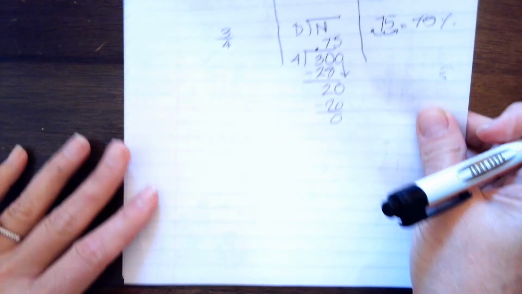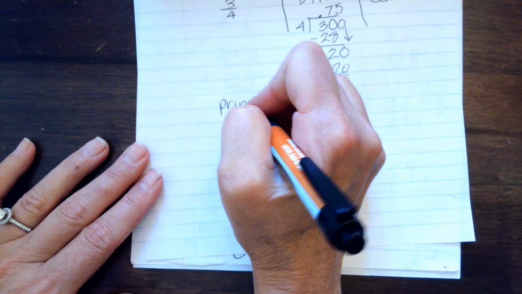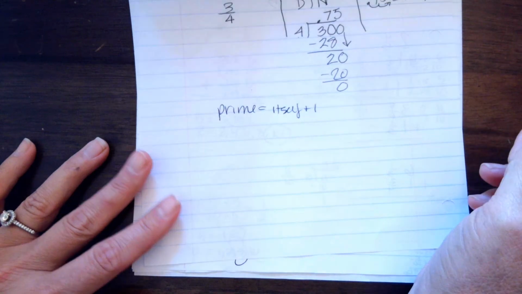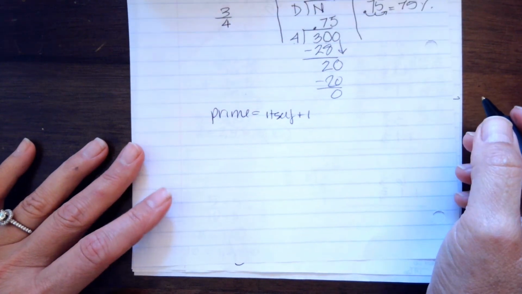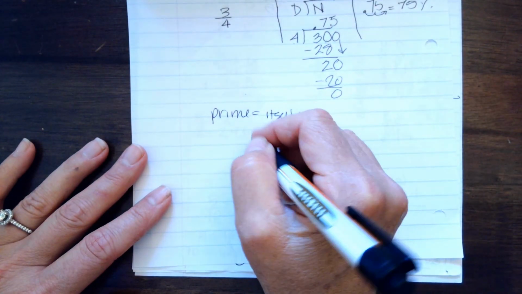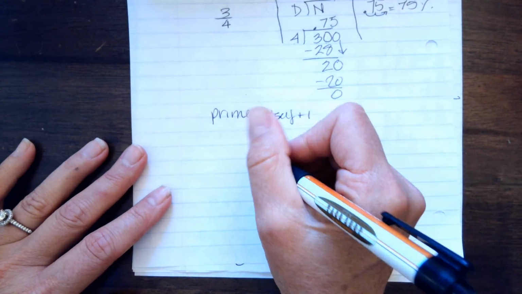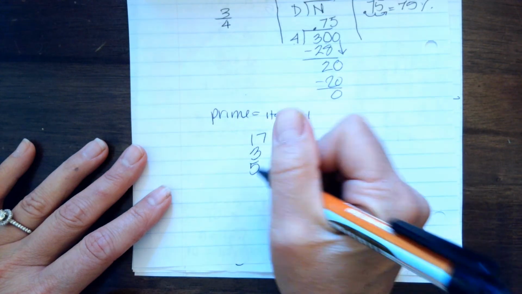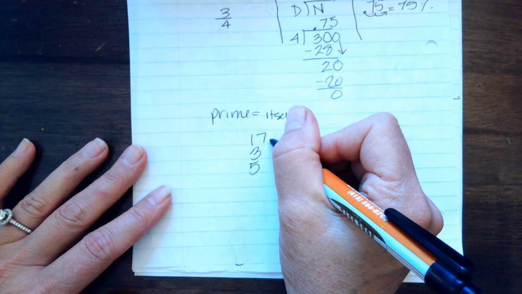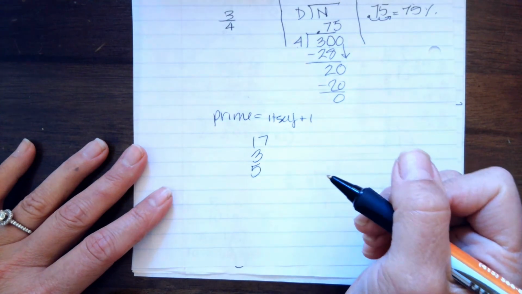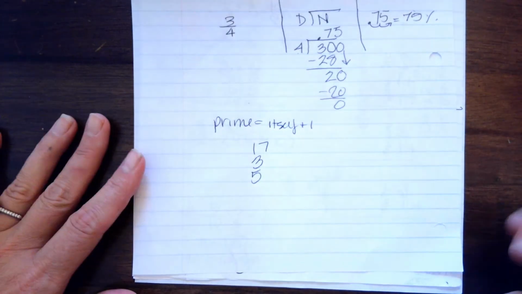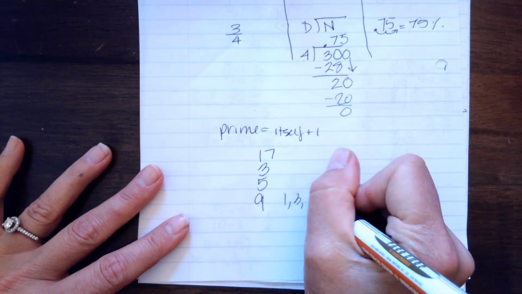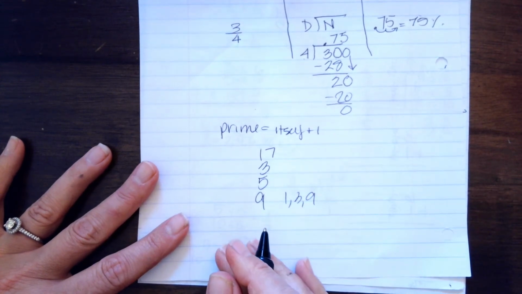Yes. Awesome. Okay, a prime number is a number that only has itself and 1 as the numbers that go into it. So an example of a prime number is 17. And another example is 3. Another example is 5. And some people think that if it's odd, it's prime, or if it's even, it's composite, but that's not true. So 9 is not a prime number. 9 is a composite number. So it has nothing to do with it being even or odd.